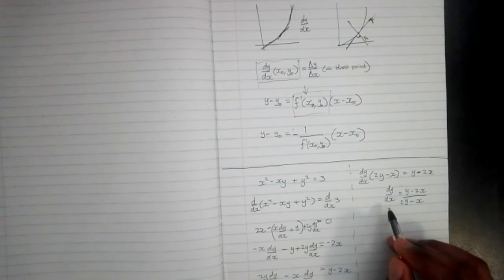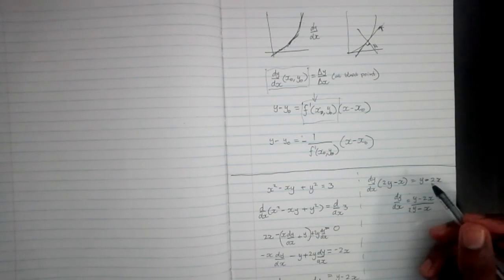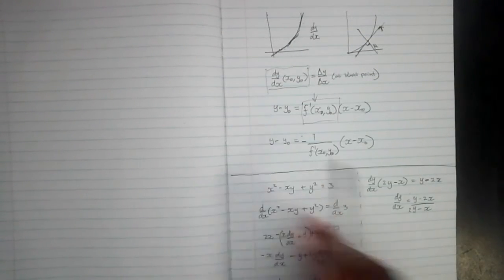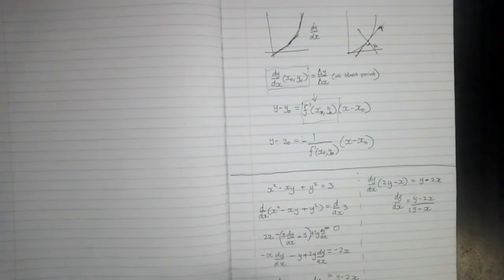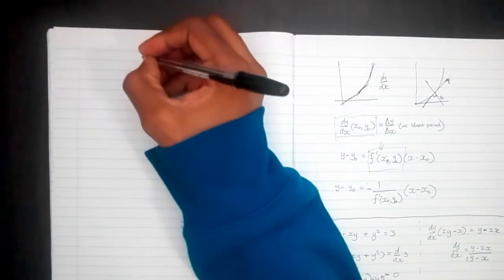So this is the equation of the derivative of the curve, and we can use this equation to find the slope at an instant. So let me rewrite that here.